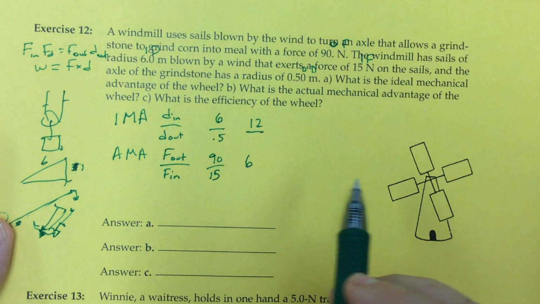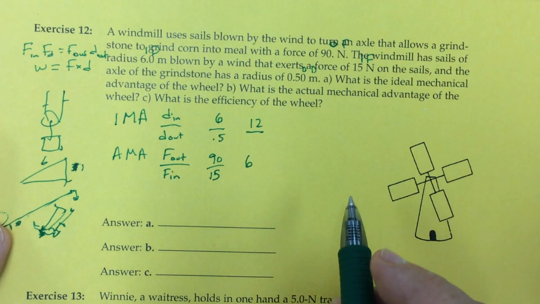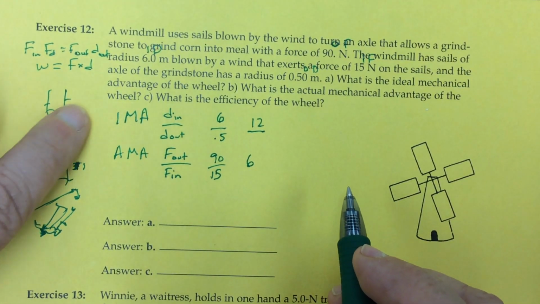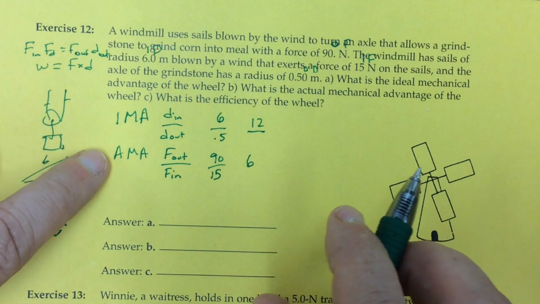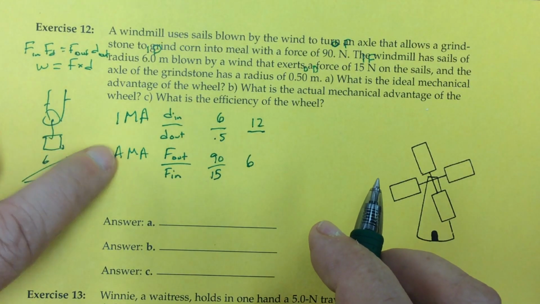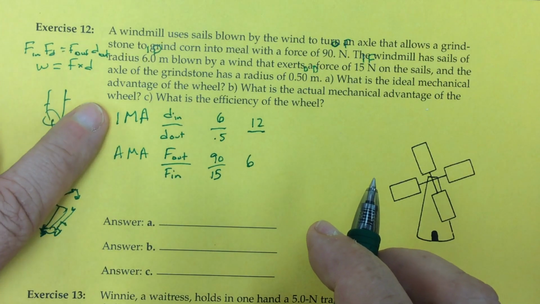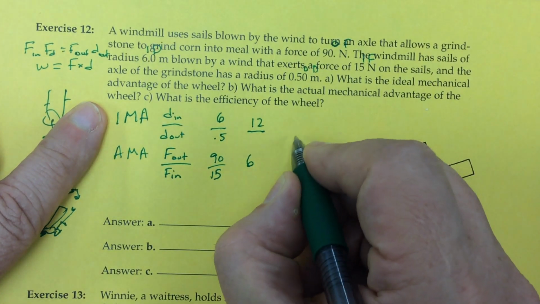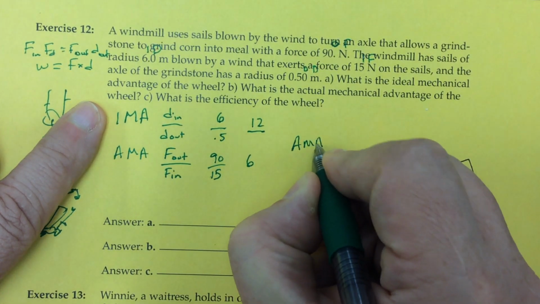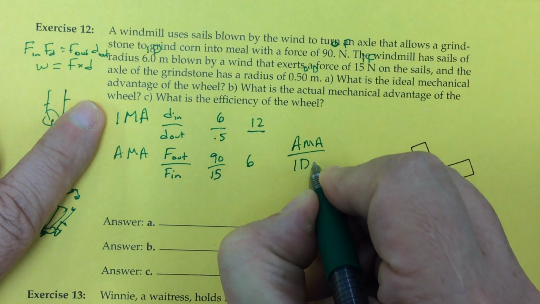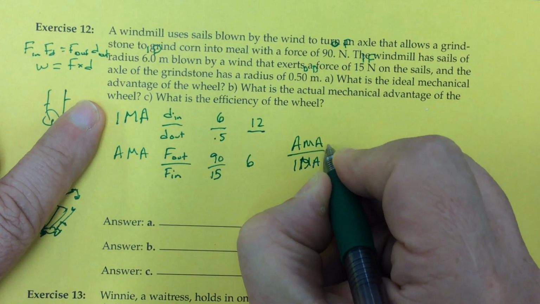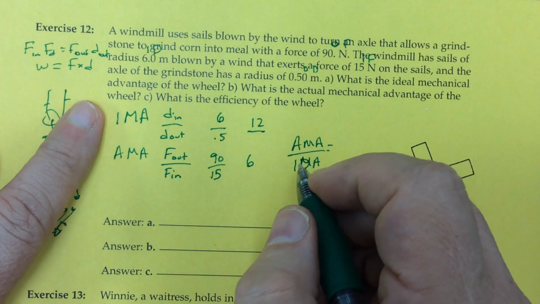And now they're asking for the efficiency. And efficiency is very easy. You just want the actual mechanical advantage divided by the ideal mechanical advantage. That's your efficiency, and it's going to be in percent.